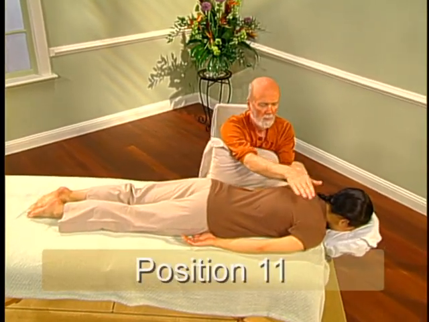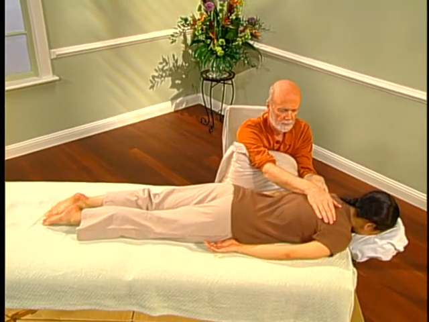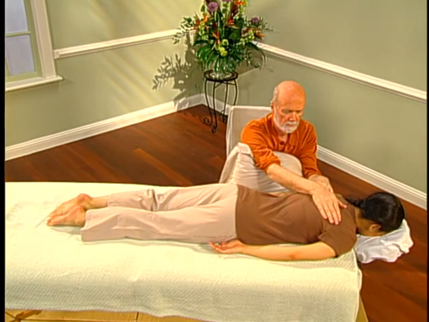Place your hands across the upper back. This position treats the upper back, lungs, the upper parts of the heart, and the back of the heart chakra.